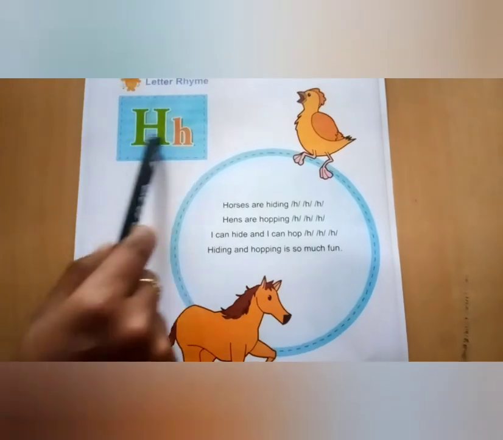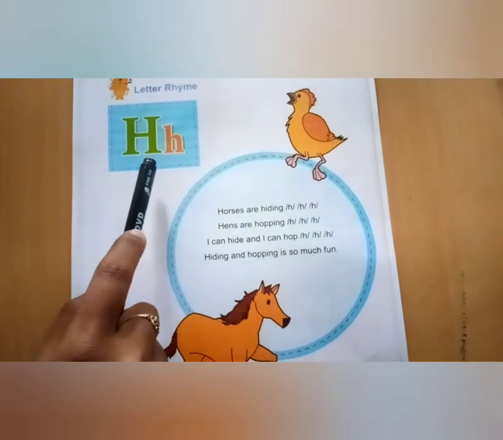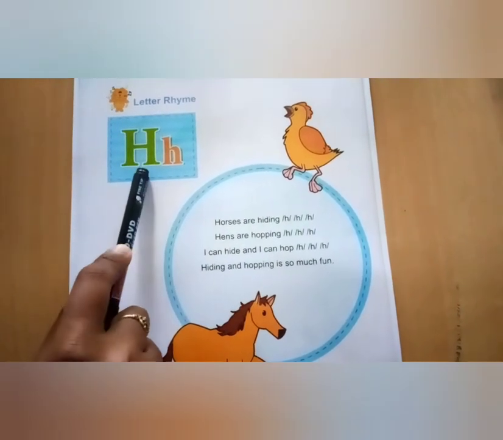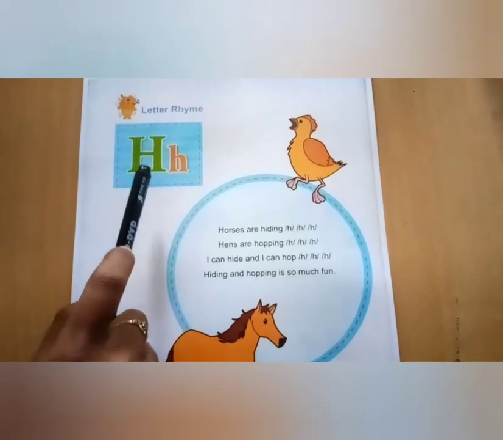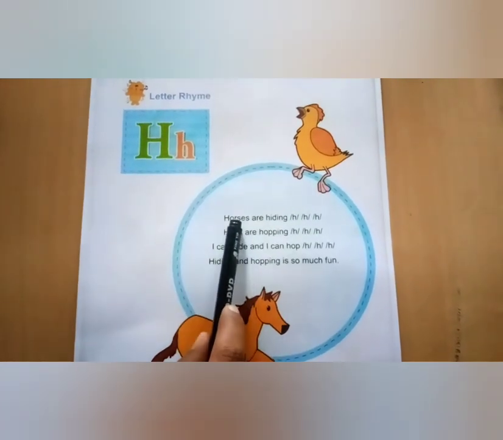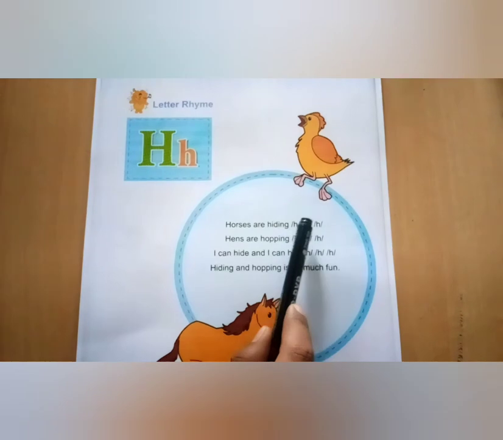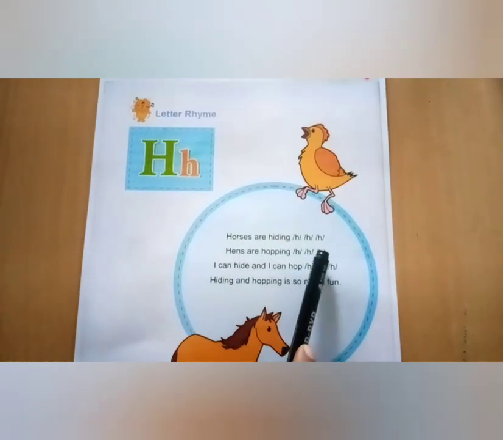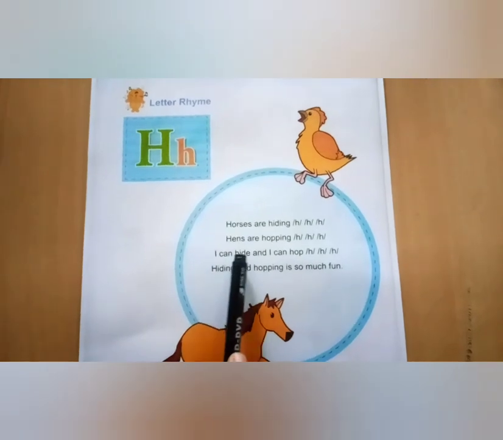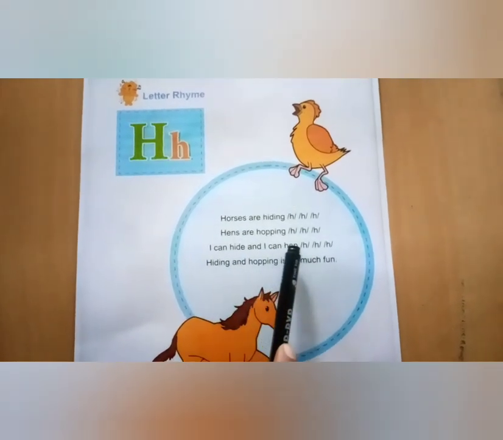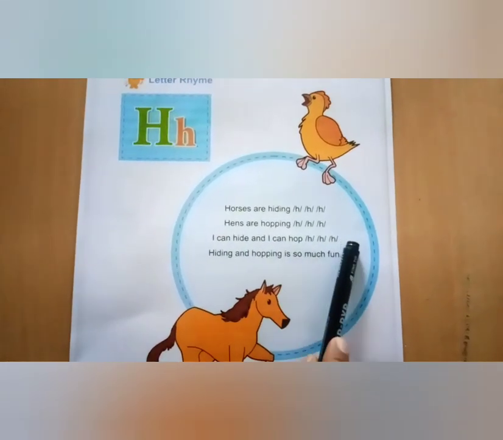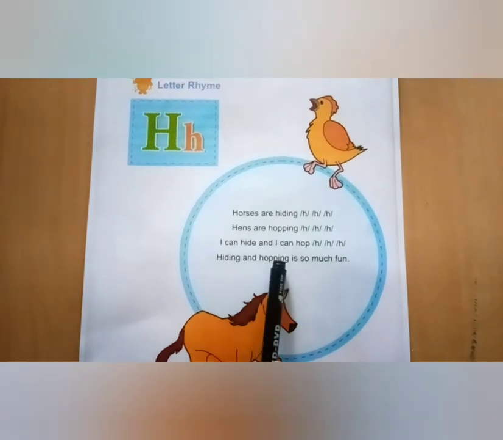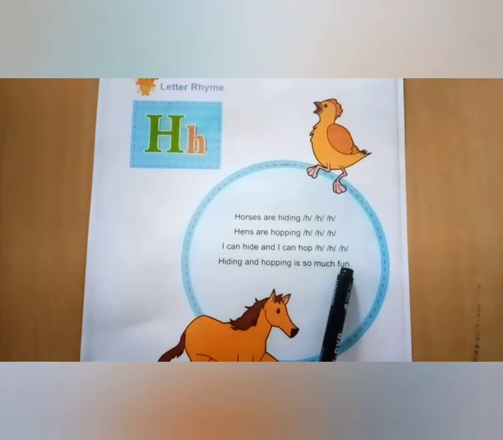Yes children, here is one rhyme with the sound of H. H sounds like h. Yes. Horses are hiding, hens are hopping, I can hide and I can hop. Hiding and hopping is so much fun.